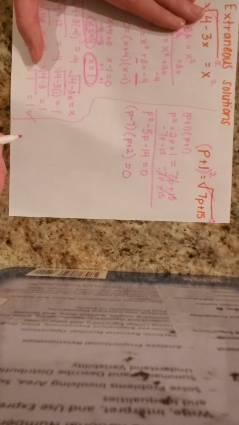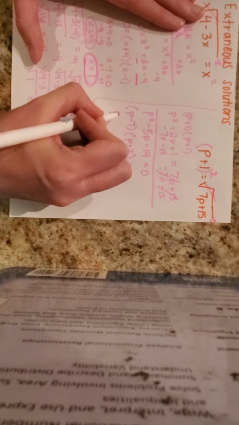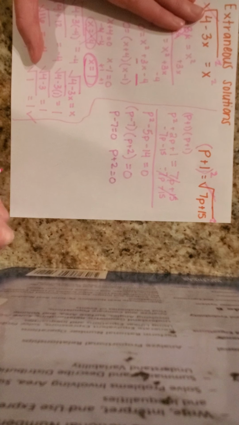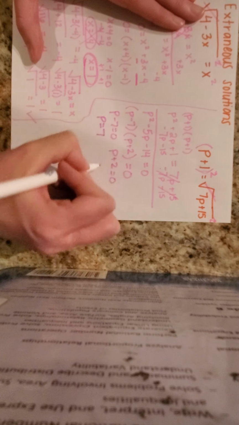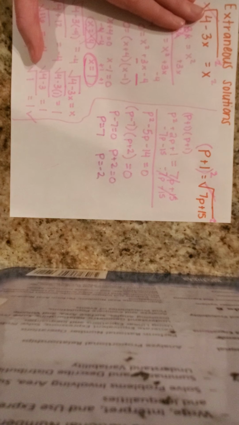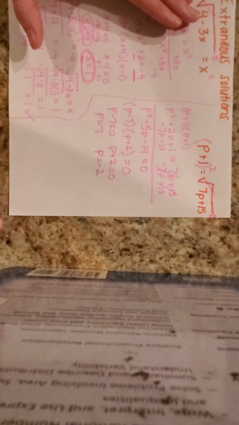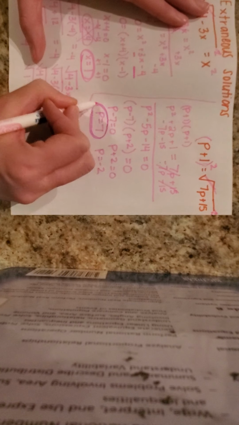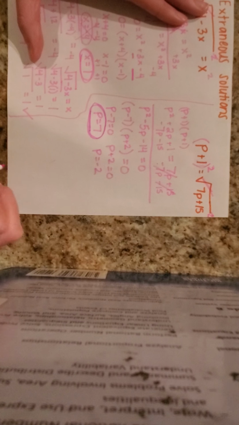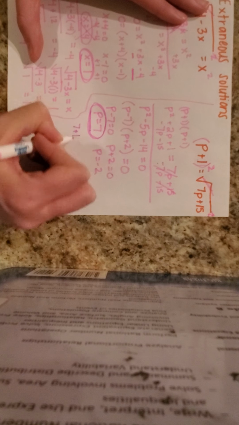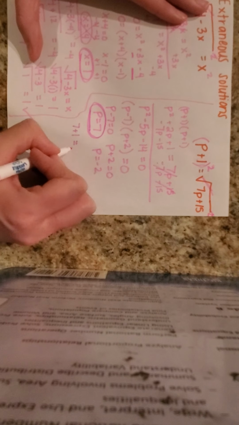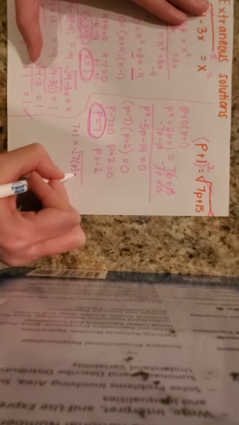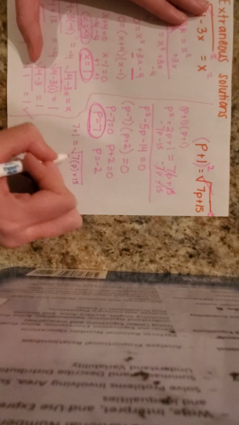Then you want to set each factor equal to 0. So that's going to give me p minus 7 equals 0 and p plus 2 equals 0. So p is 7 and p is negative 2. And now you want to check for extraneous solutions. So I'm going to check this one first. Does this make my statement true? Does 7 plus 1 equal the square root of 7 times 7 plus 15? Whoops, that should be a 7.